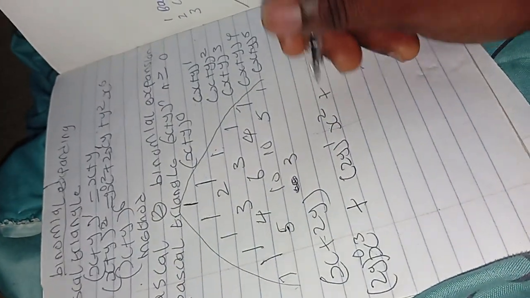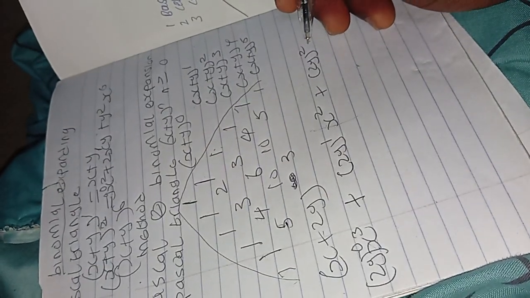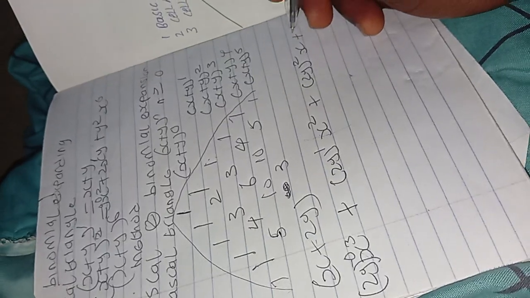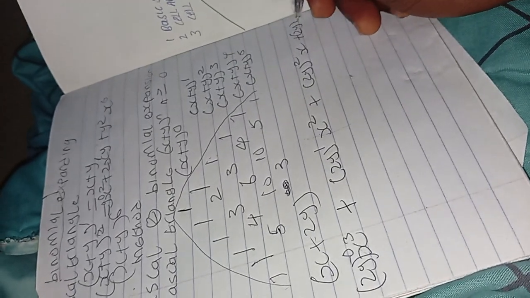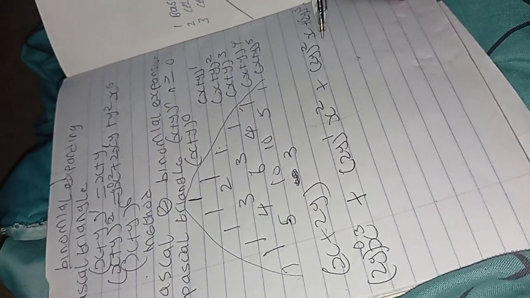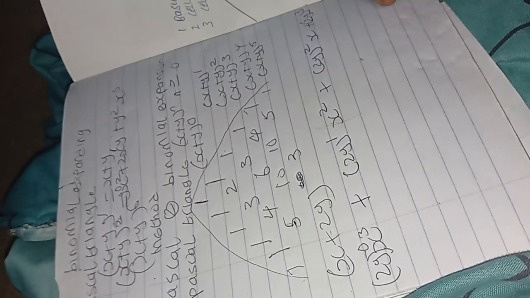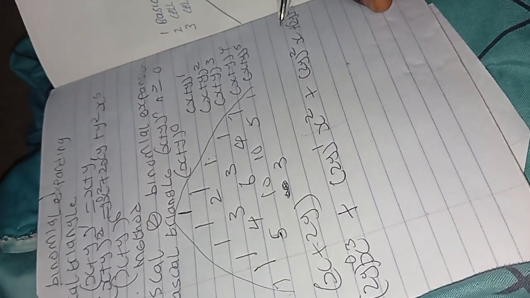Then plus 2y raised to power 2. Then this one is x. Then plus 2y all raised to power 3. So after doing this, you have done the general method of expansion.